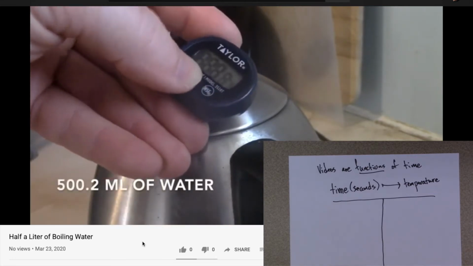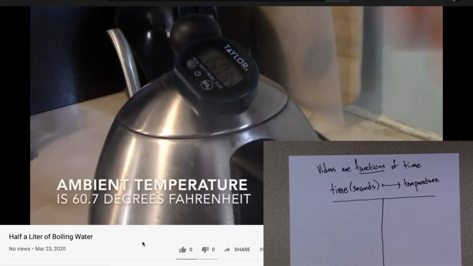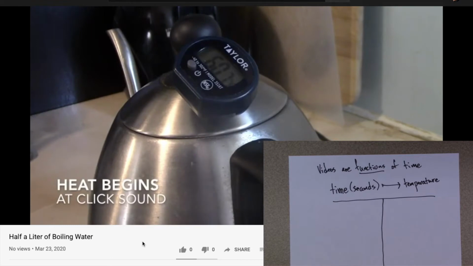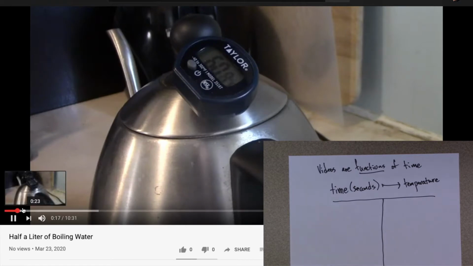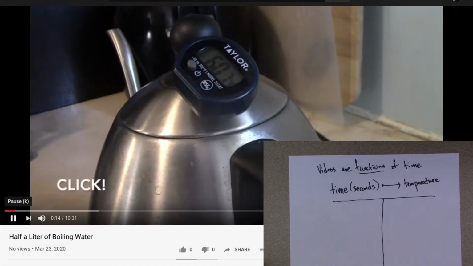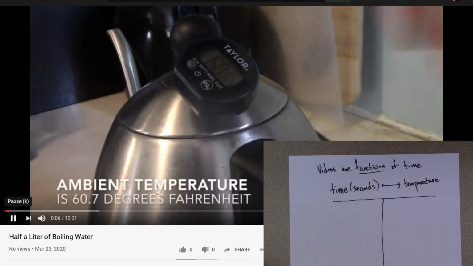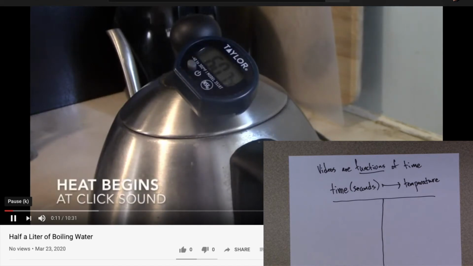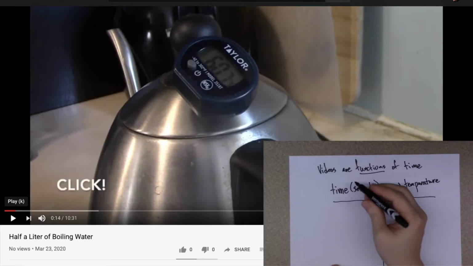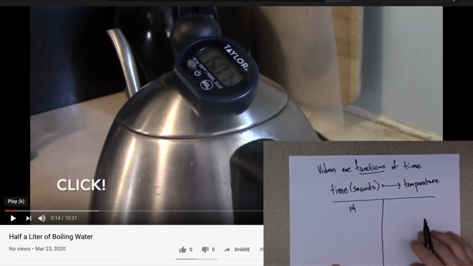And as you can see, there's a moment will come when you'll hear a click, and that's when time is going to begin. And there it is. So I want to go back and get right to when that click occurred. And I'm using a left arrow to advance. And when I hear that click, I'm going to press the space bar to pause. There it is. So at the bottom of the screen, you can see that after 14 seconds, the temperature is 60.7.